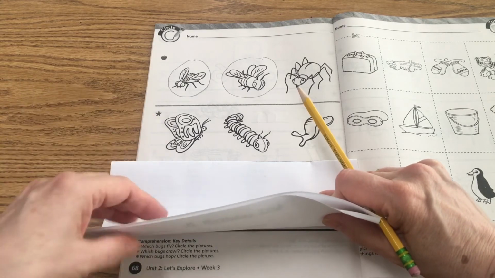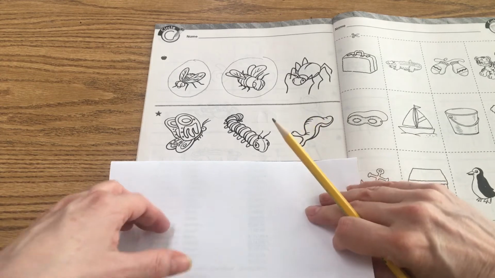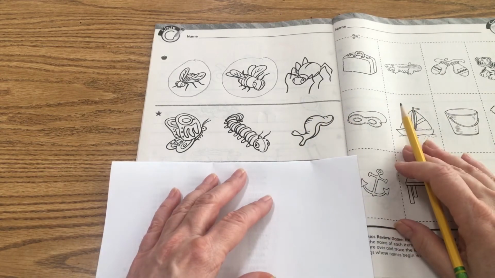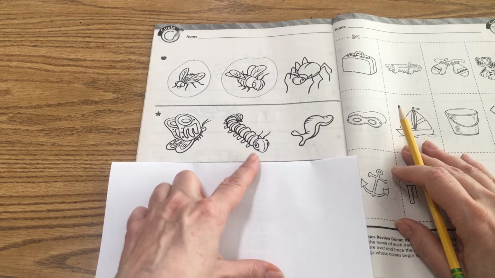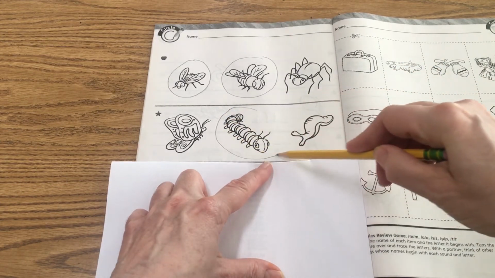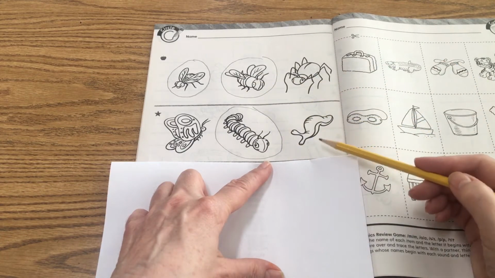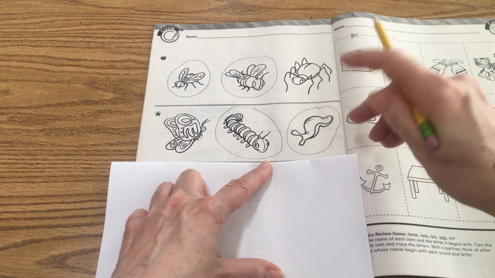For this row by the star, we circle the bugs that can crawl. Okay, so a butterfly flies, it doesn't crawl. However, we have a caterpillar here, and the caterpillar is a crawly creature. And then we have a slug. A slug is a crawly creature, so we can circle that one, okay?